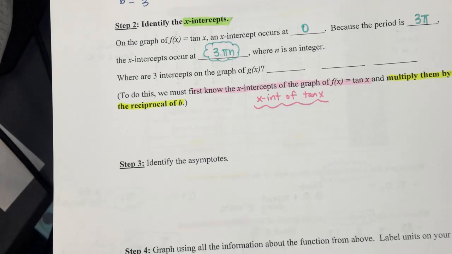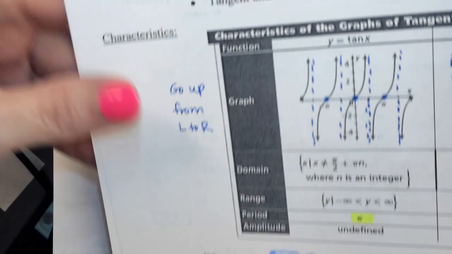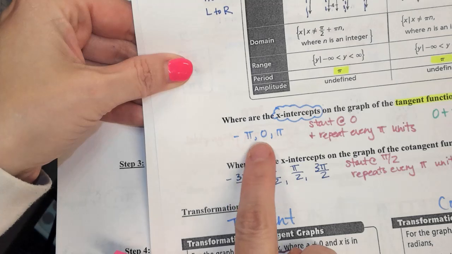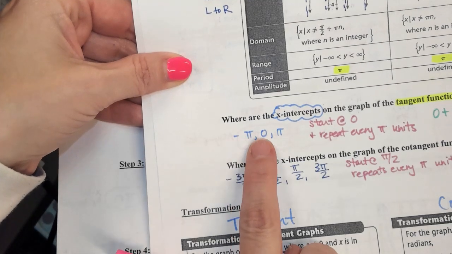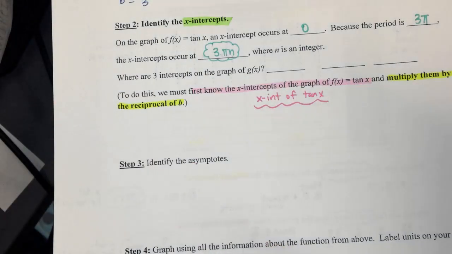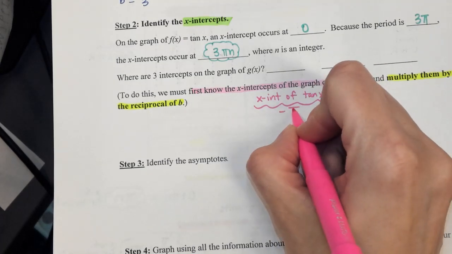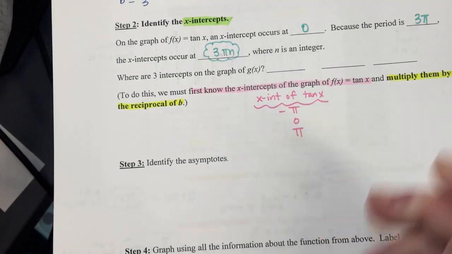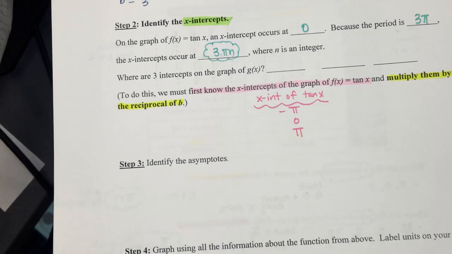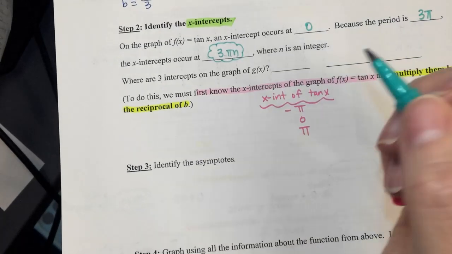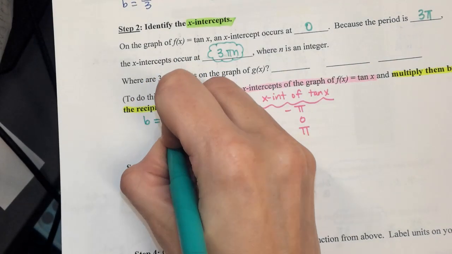And when you're doing this on your own for your homework, you've already listed them, so you can just take these three. Negative pi, 0, pi. Okay, so negative pi, 0, pi. And then when you multiply them by the reciprocal, your b value is 1/3.